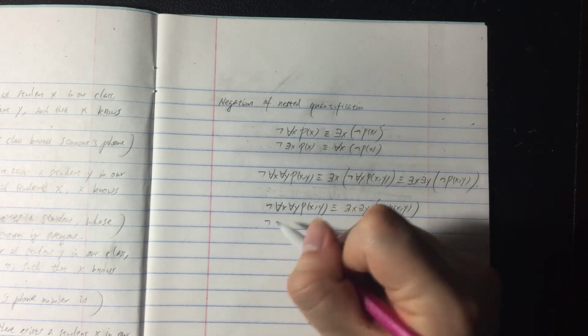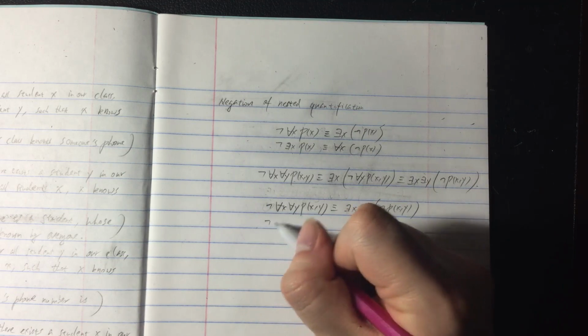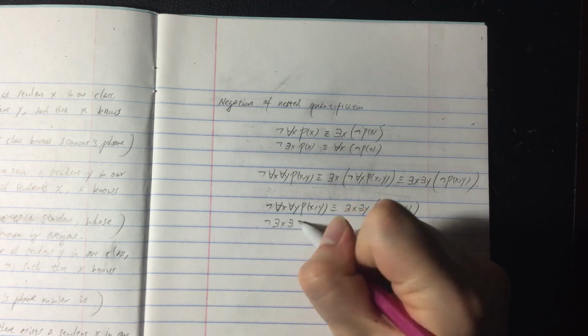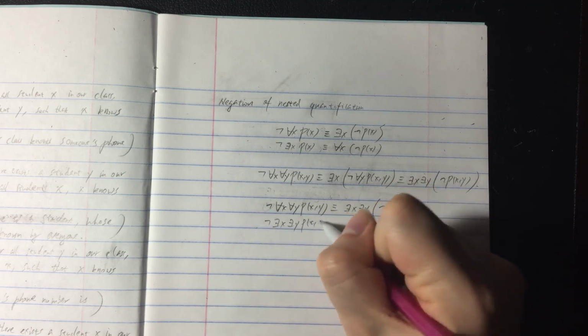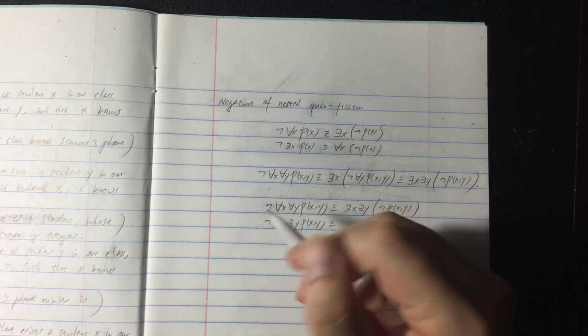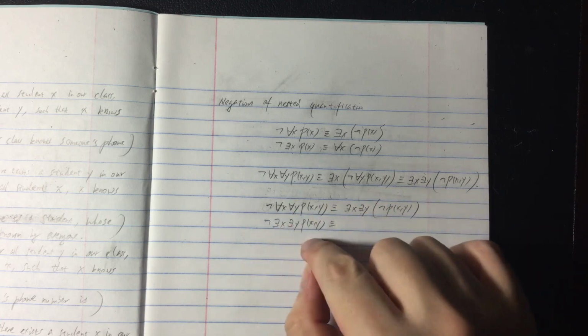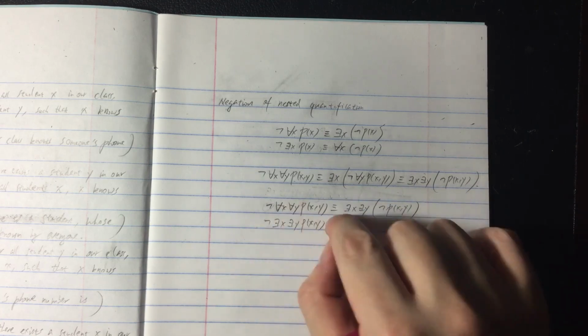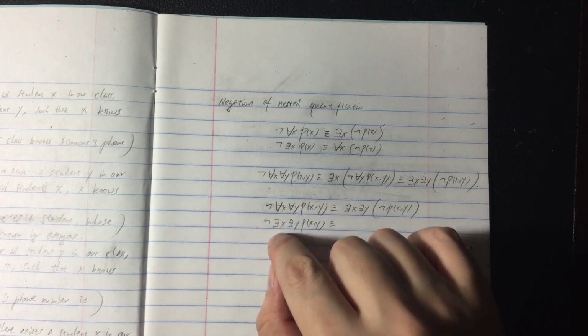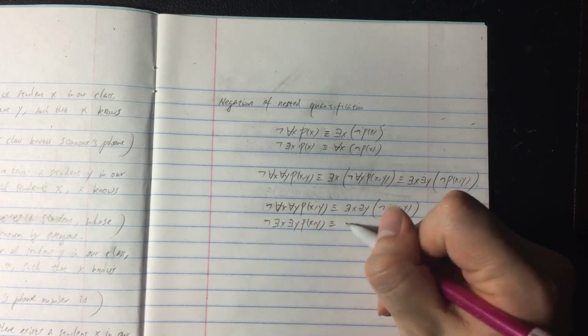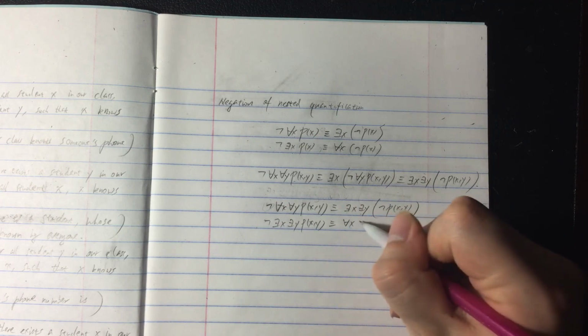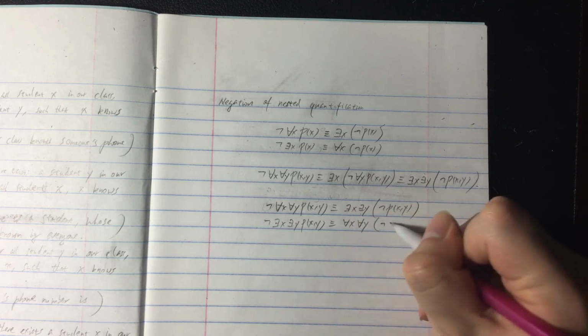Similarly, there is the negation of there exists X, there exists a Y, P of X,Y. If I bring negation inside, both quantifiers will be switched. It becomes for all X, for all Y, not P of X,Y.